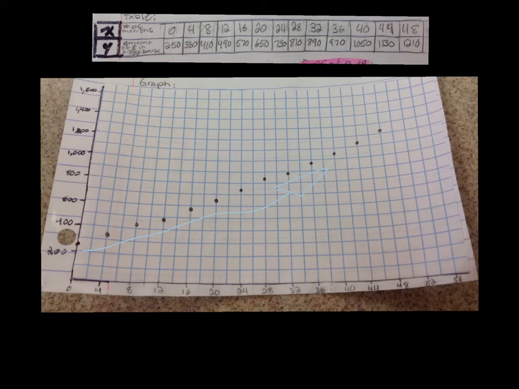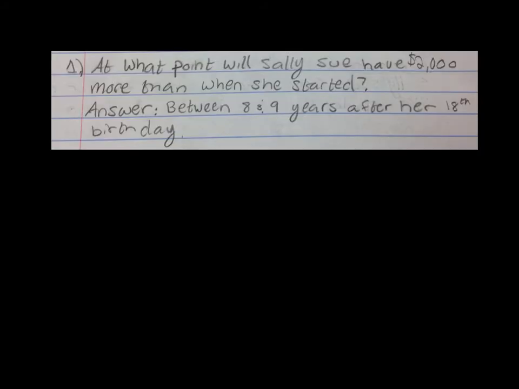In order to get all of the y values in, I had to go up to 1,600 on the y-axis. To get all the x values, I had to go by 4s all the way up to 56. Now we will complete 2 additional problems. The first one is, at which point will Sally Sue have $2,000 more than when she started? The answer to that is between 8 and 9 years after her 18th birthday.